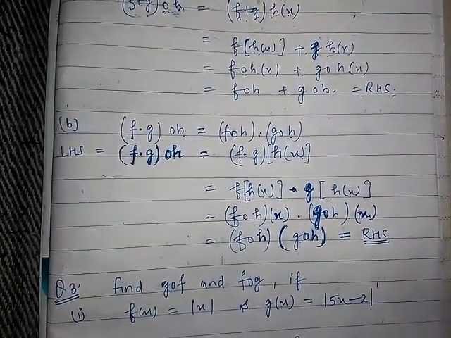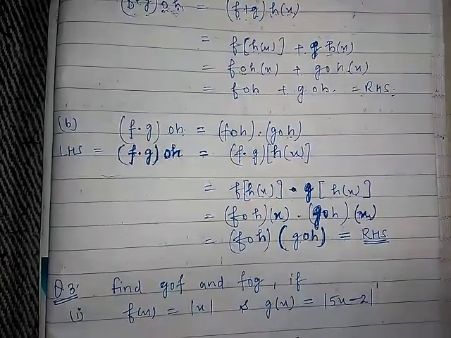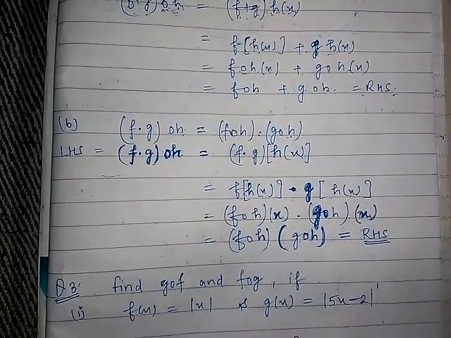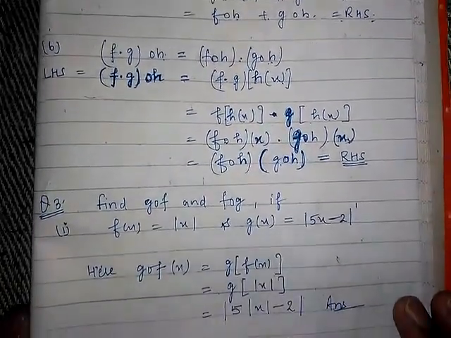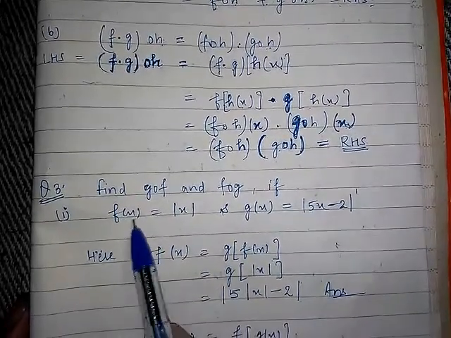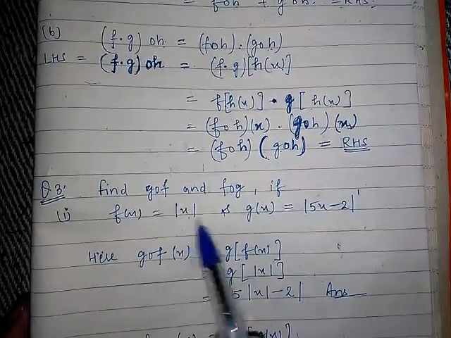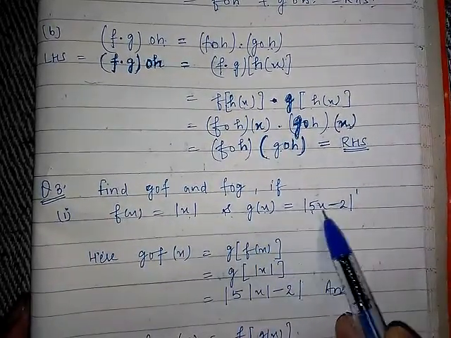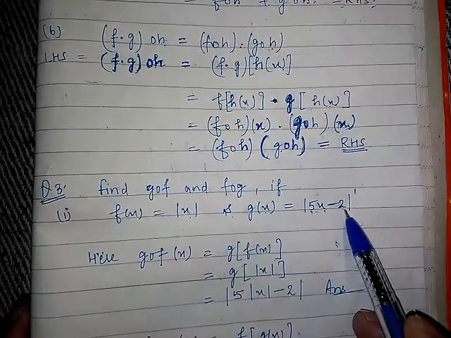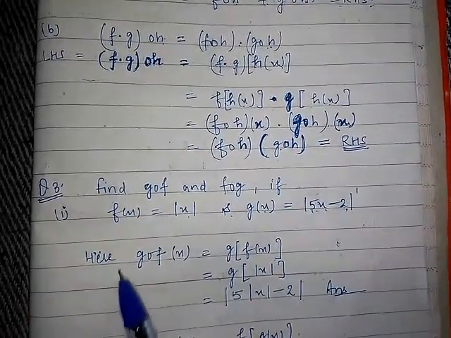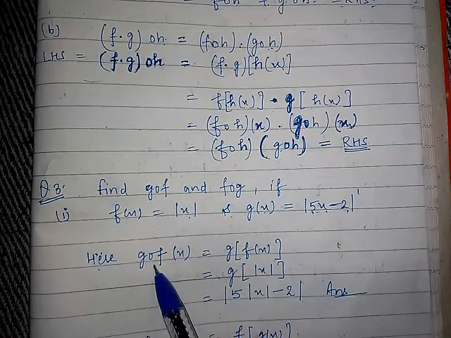I hope you have understood. Then come to your question number 3. Find the gof and fog if functions are given to you. f of x is equal to mod x and g of x is equal to mod of 5x minus 2 is given to you. Here we need to find out first of all gof.